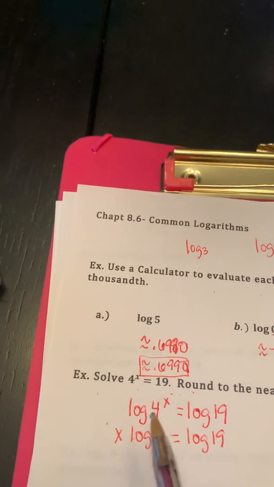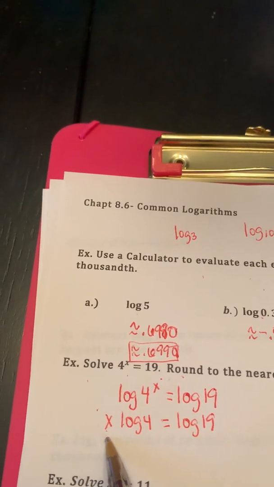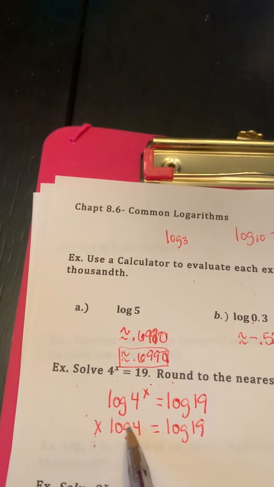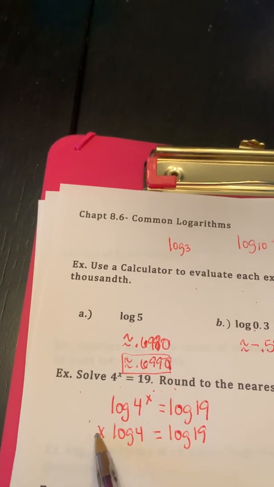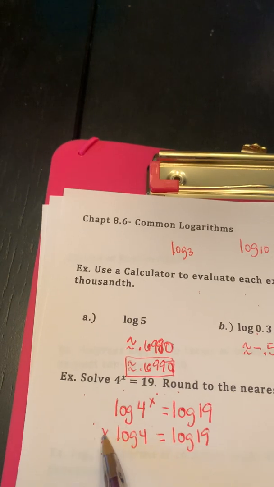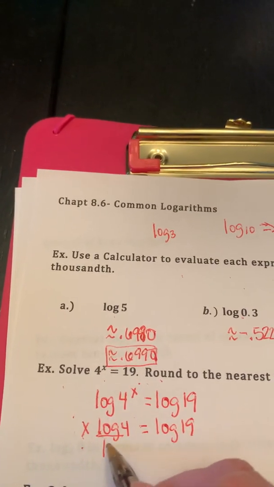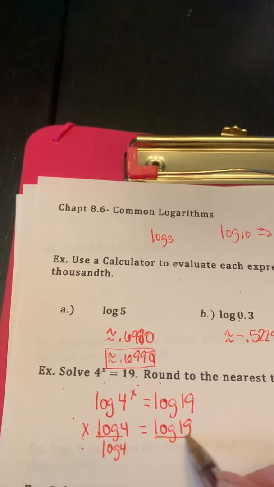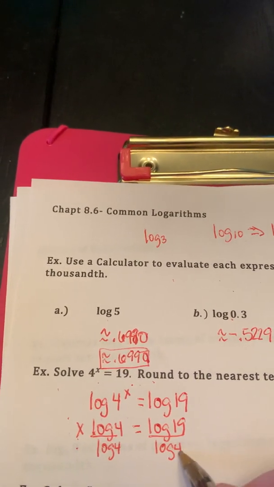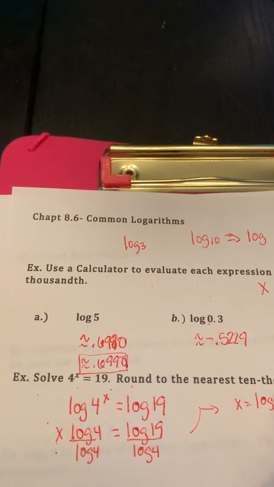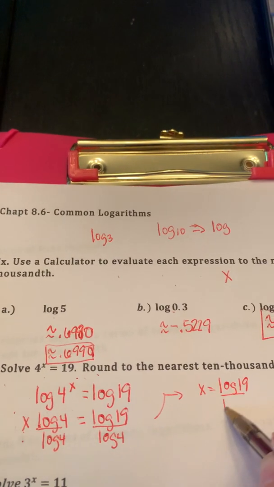Now, my whole goal here is to get x by itself. So what do I need to do? I need to move log of 4. How do I move log of 4? Well, I'm going to divide it because it's attached and multiplying with the x. So I divide by log of 4 on both sides. So x equals log of 19 divided by log of 4.